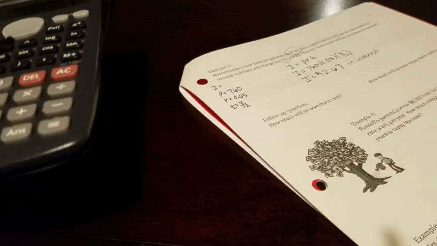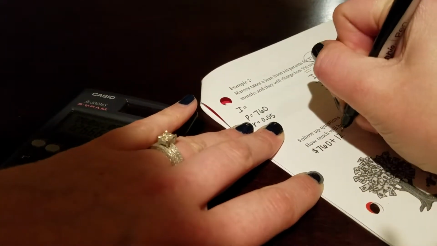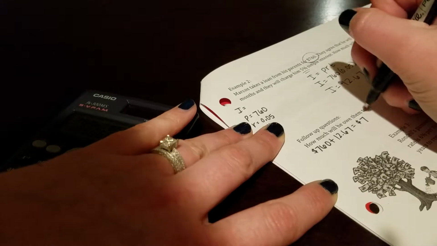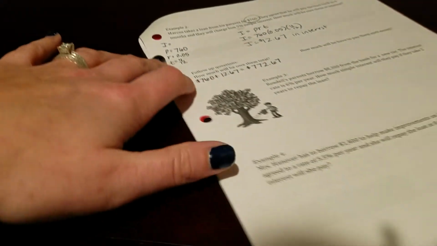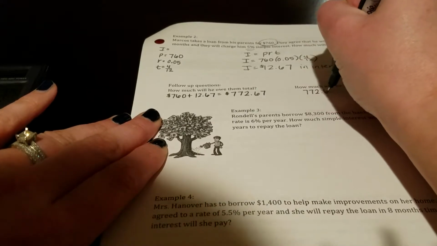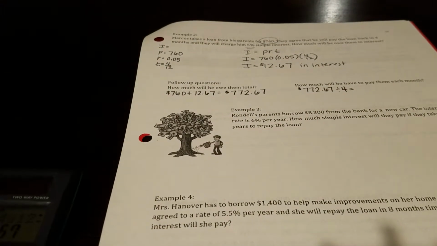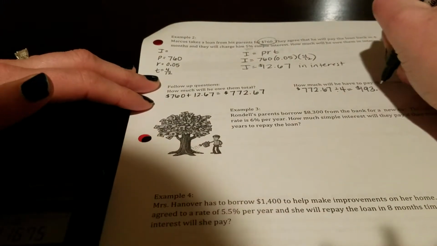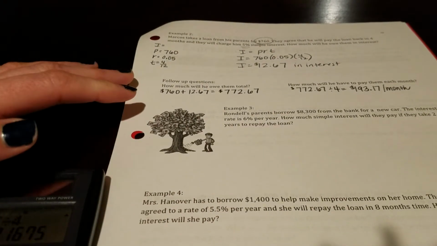A couple follow-up questions. How much will he owe them total? His loan was for $760 plus $12.67 in interest. So he's going to owe them $772.67. Now, how much will he have to pay them each month? Well, he's taking out the loan for how long? That was 4 months. So he's paying it off over 4 months. We're going to take that total and divide it by 4. He's going to be paying them $193.17 per month to pay back his loan.